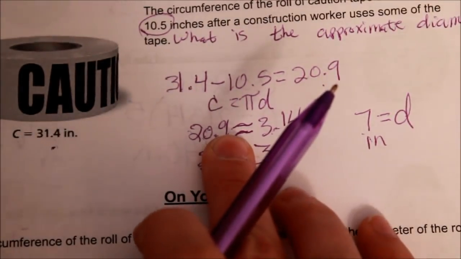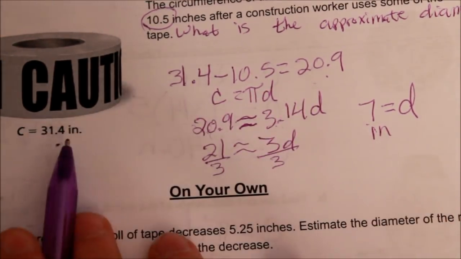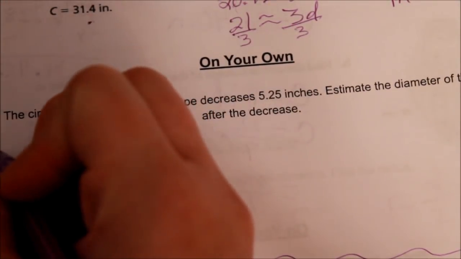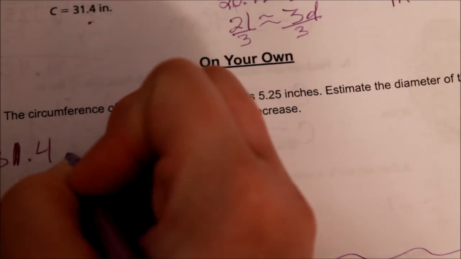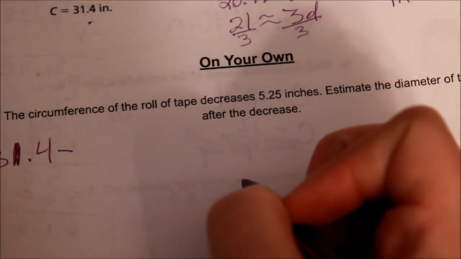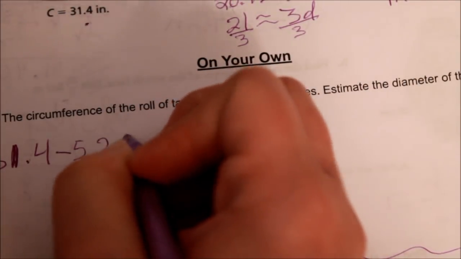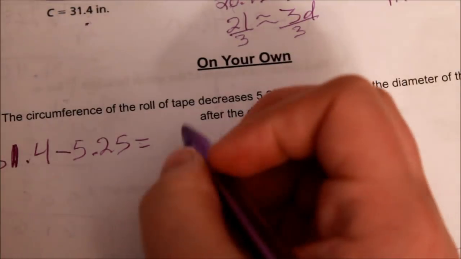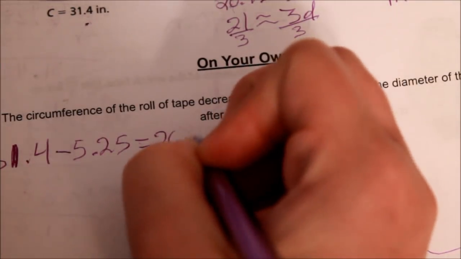We're going to use the same kind of equation as we used up here, but instead of using 20.9, we're going to do 31.4 minus our 5.25. When you figure that out, you should have gotten 26.15.